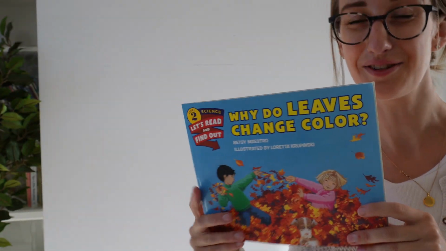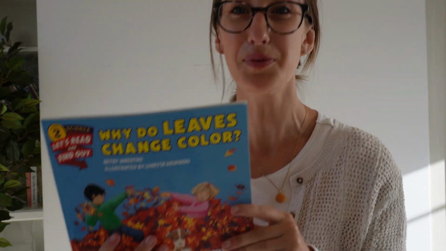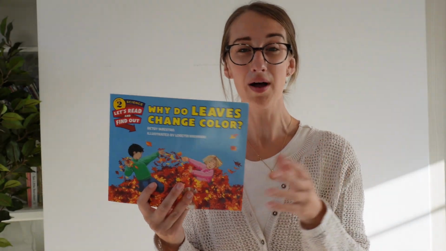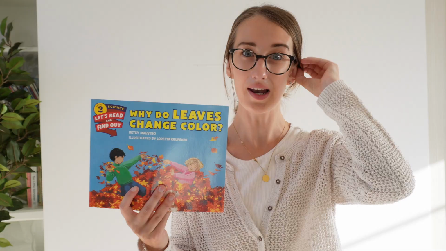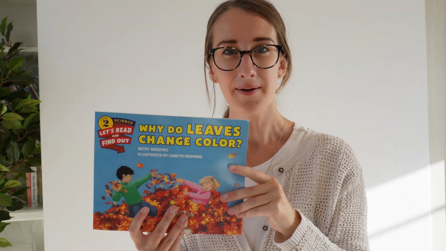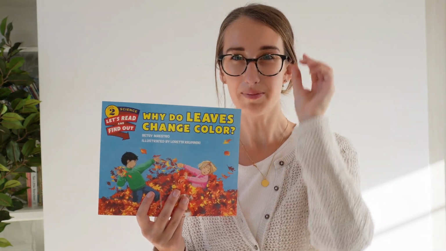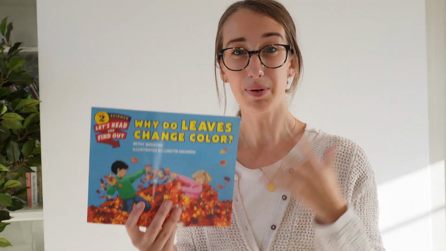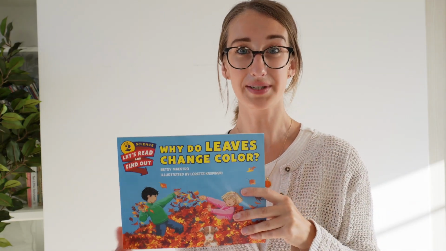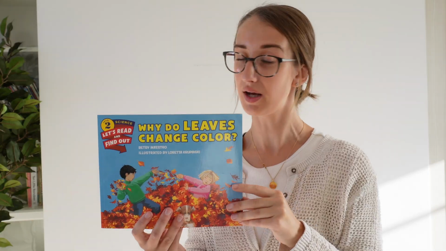Okay, and that's the end of our story there. So I hope you now understand a little bit more about why the leaves change colour. That special pigment is a special chlorophyll. Do you remember that word? And that helps the plant to make food for themselves. It helps to make sugar, which is the plant's food.